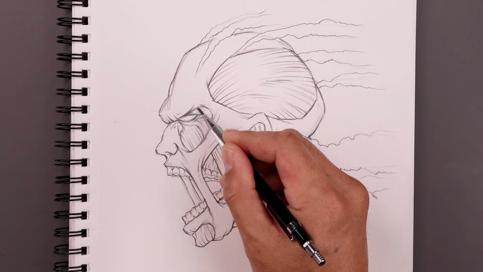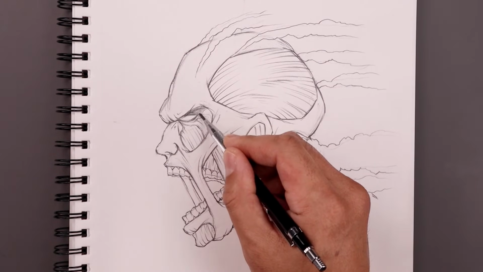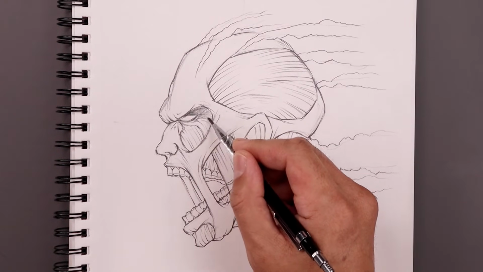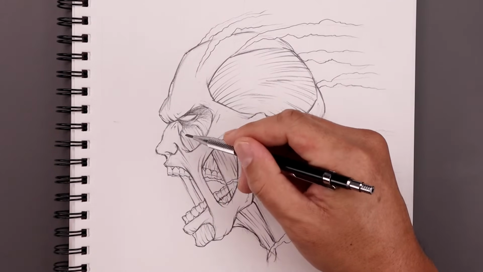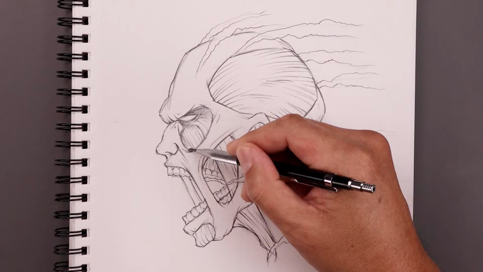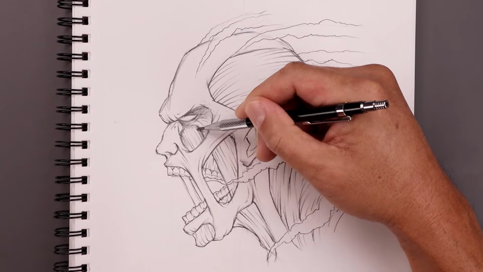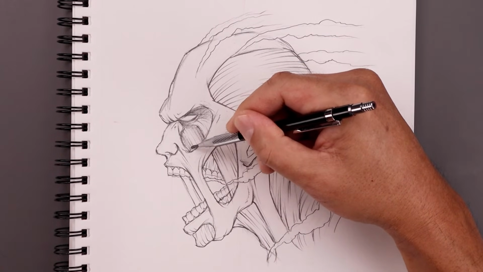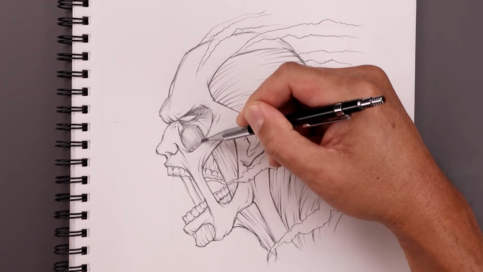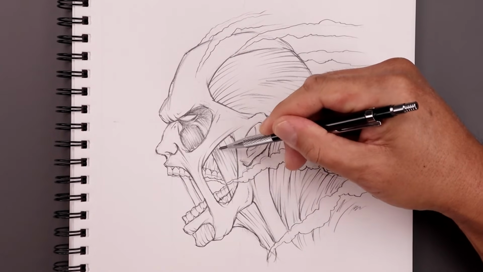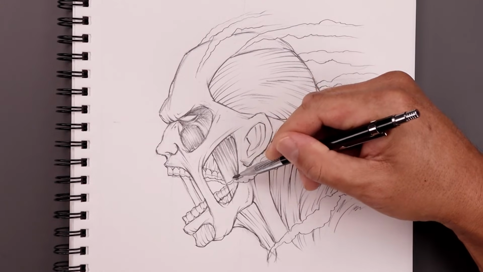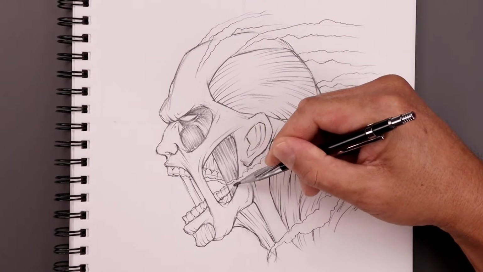Now I'm just going to go in with the side edge of my pencil and add some shadows. We're going to start with the top of the brow, and that shadow coming down, and then across the inside of the eye. Also want to add a little bit more volume to that texture inside the flesh.